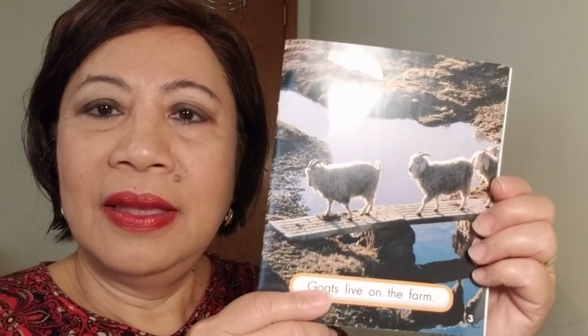Pigs live on the farm. How do you spell pigs? P-I-G-S. Your turn to read. Very good. Pigs live on the farm. All right, let's look at the next page. Goats live on the farm. What other animals live on the farm? Your turn to read. Goats live on the farm. Very good. All right, now let's turn to the next page.